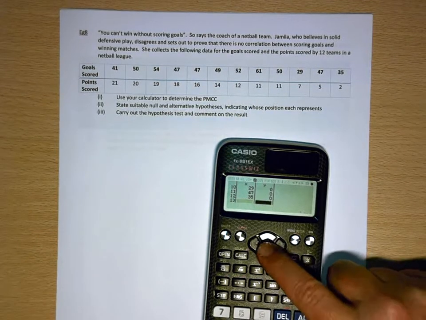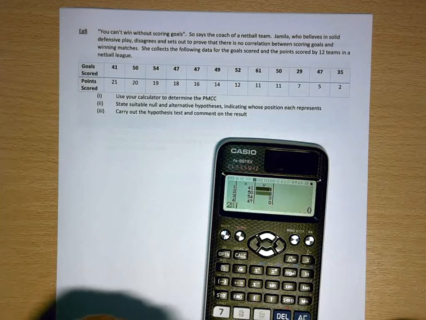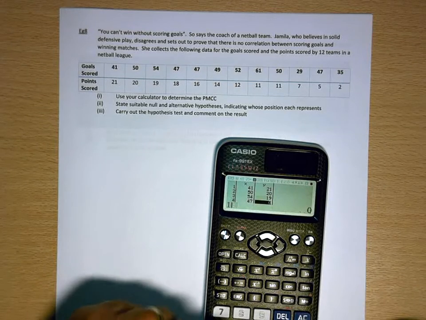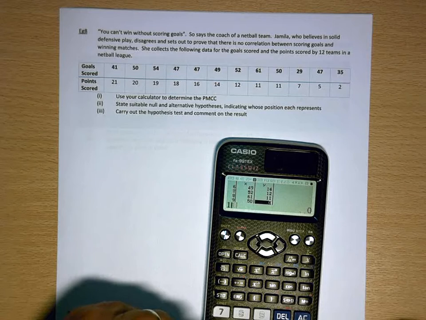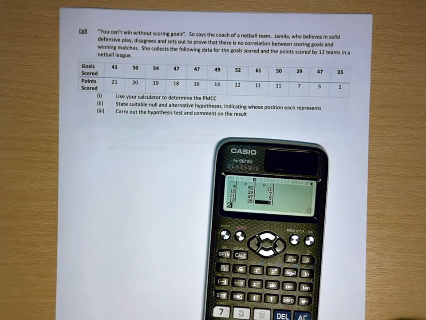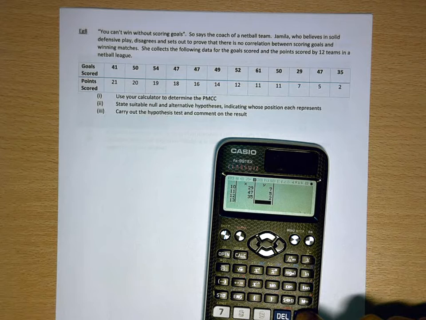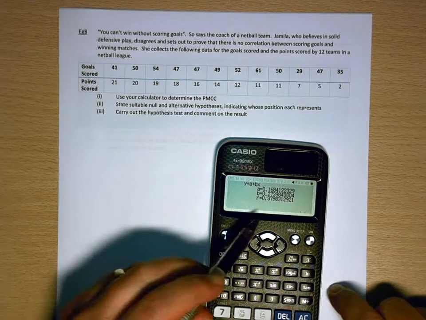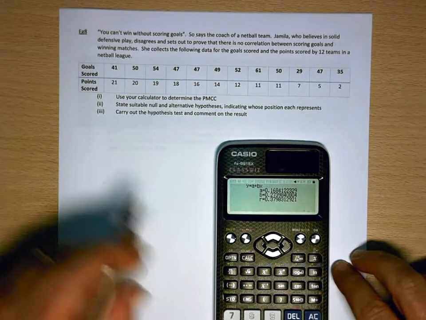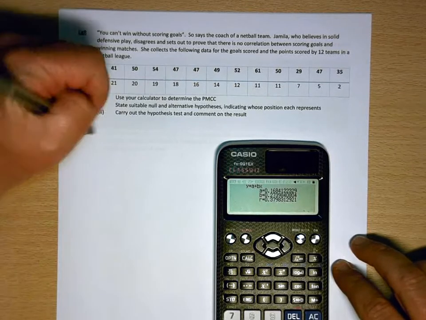I've gone to 12 across and down. So that's done. All clear. Option regression calcs. R is 0.378.